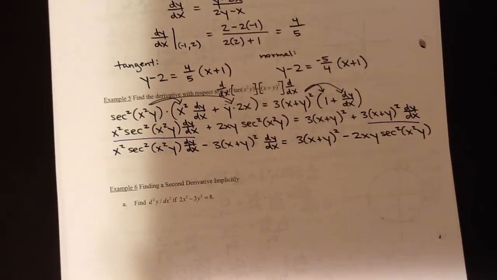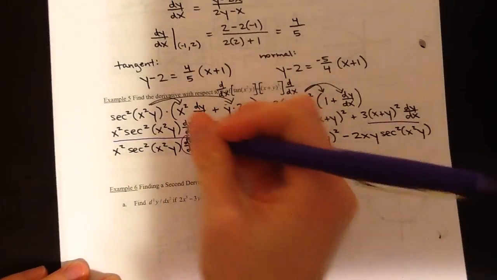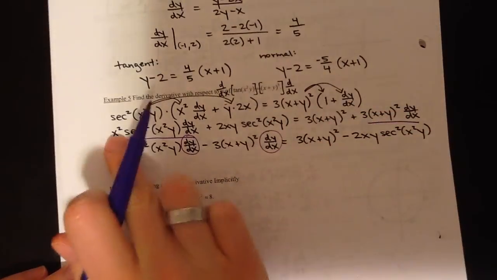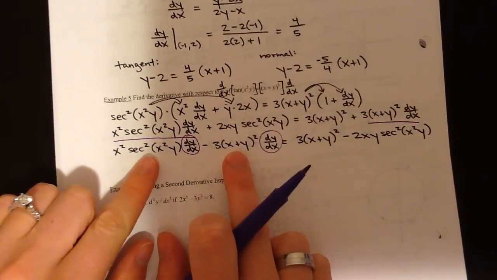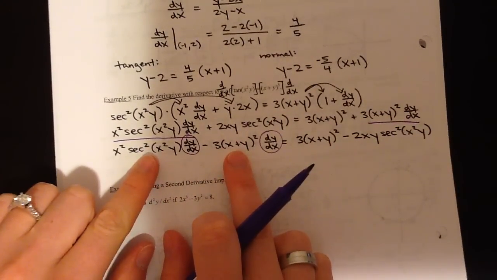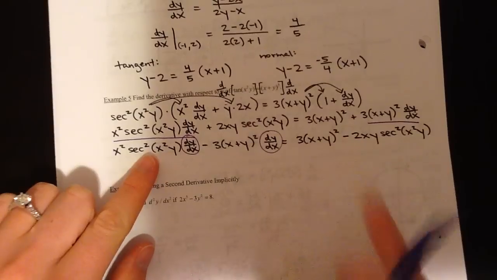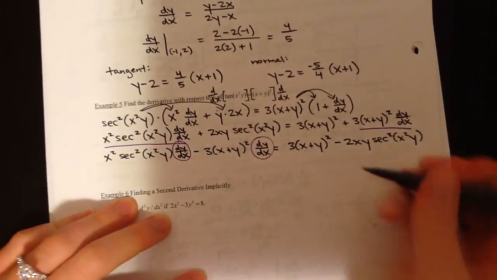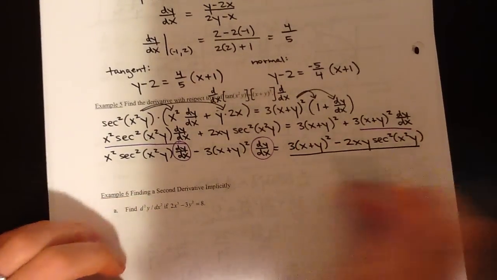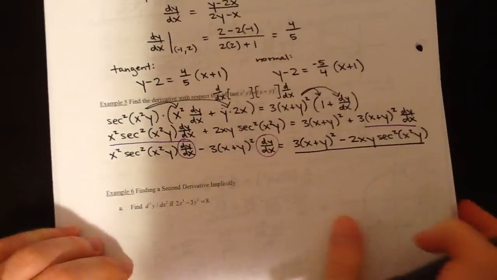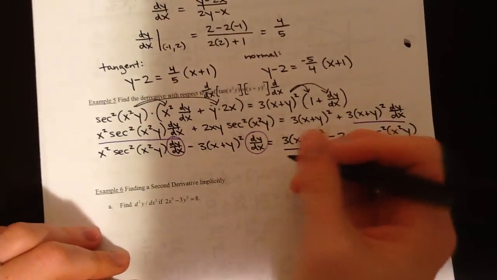All right, so last thing that's going to happen, and this has happened in all the problems so far, so hopefully we can do this quickly. This dy by dx, remember I am going to take this term right here and I'm going to factor it out, so I'd be left with these two terms. So then to get the dy by dx by itself, I would divide both sides. So I am going to divide both sides by the leftovers here after I factor out the dy by dx.